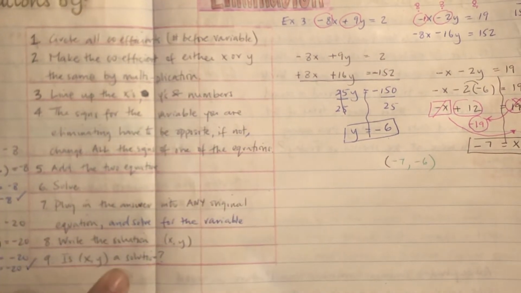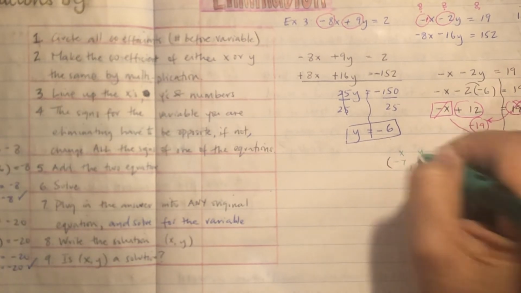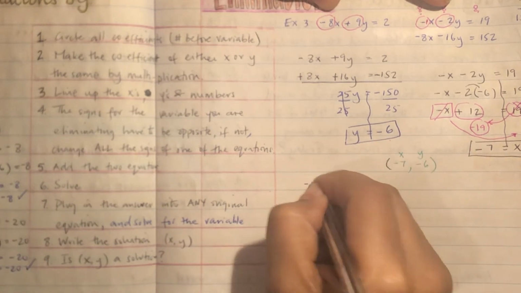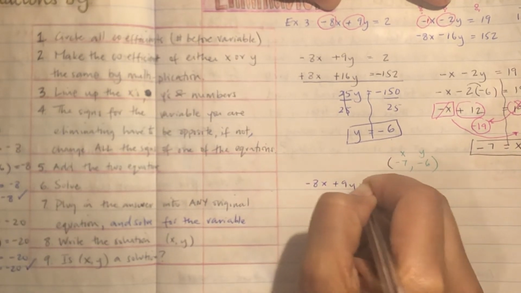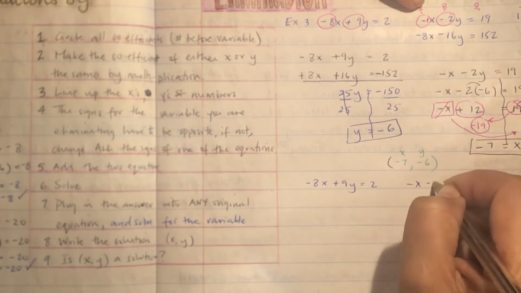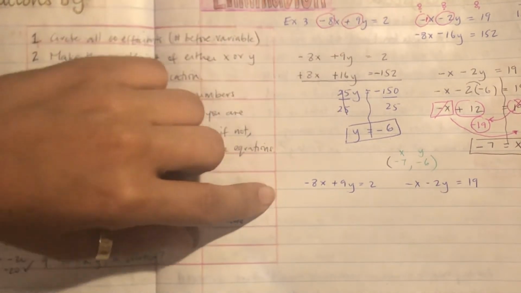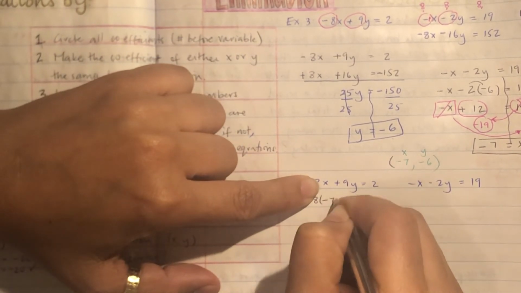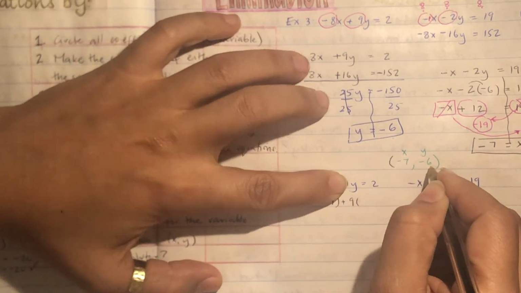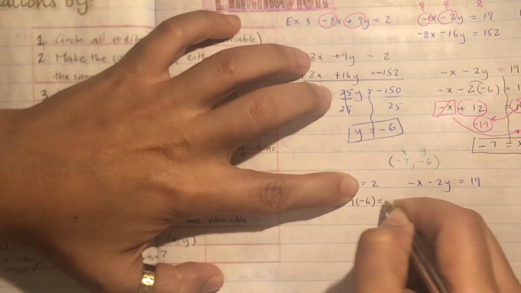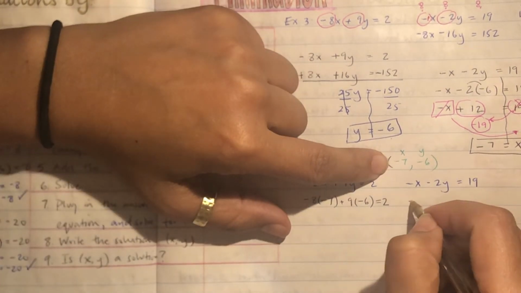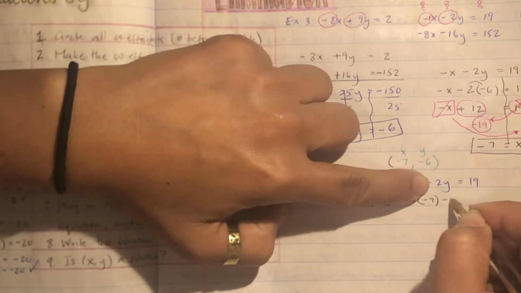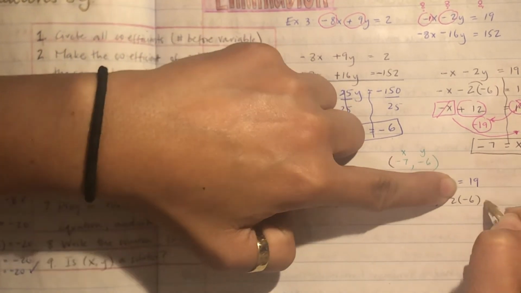All right, check to see if that is a solution. So remember, you just have to plug it into both equations. So I'm going to write out my equations, which were -8x plus 9y equals 2, and the second one was -x minus 2y equals 19. And now I'm just going to substitute where I see x, put -7. So -8 times -7 plus 9 times, I see y, which is -6, equals 2. Same thing for the second one. It's negative first and then x, so parentheses, -7, minus 2 and then y, which is negative 6, equals 19.